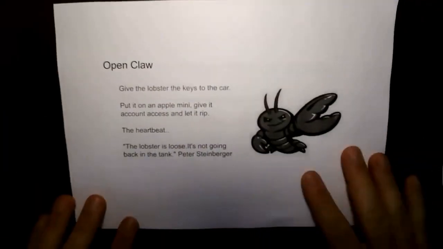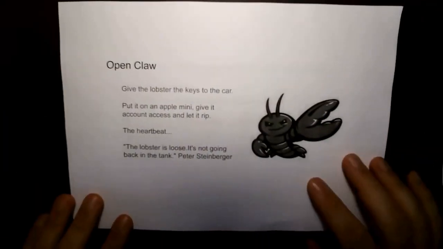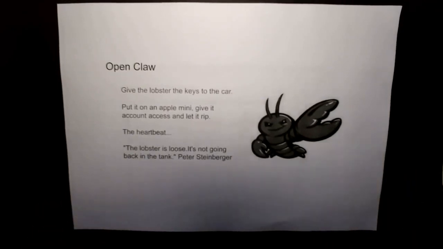Okay, so now let's just talk. We're almost done here. Let's talk about the claw, the lobster. I'm not sure what's really going on with this, but it was pretty fun when it first came out. I got into the spirit of raising the lobster claw. So basically, the idea behind this is this Peter Steinberger. He's kind of an interesting character.